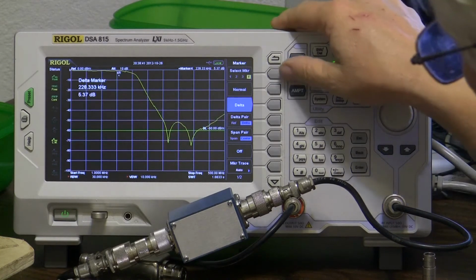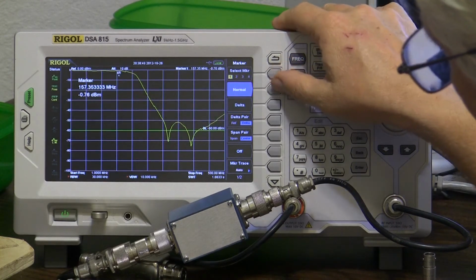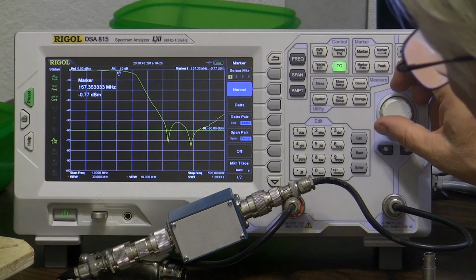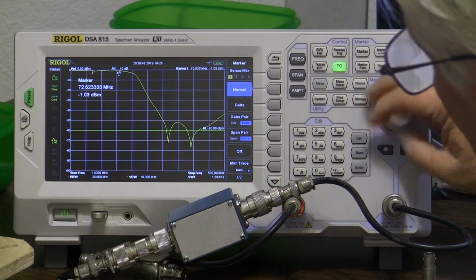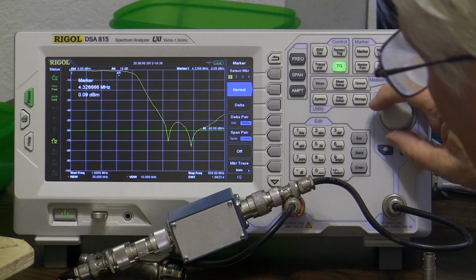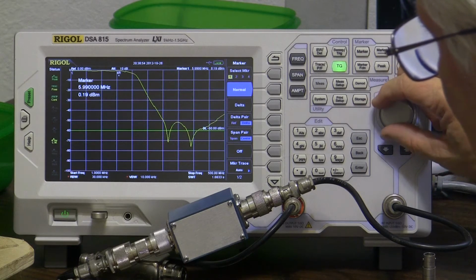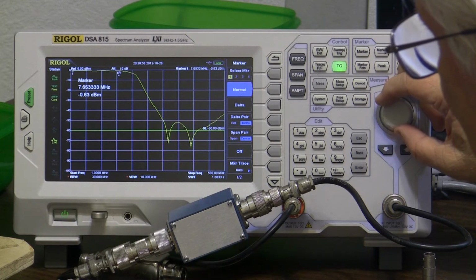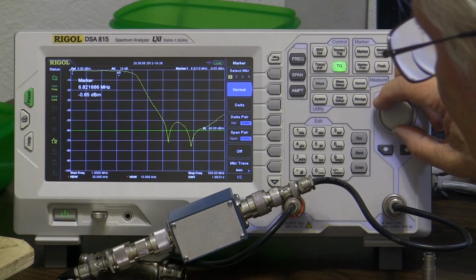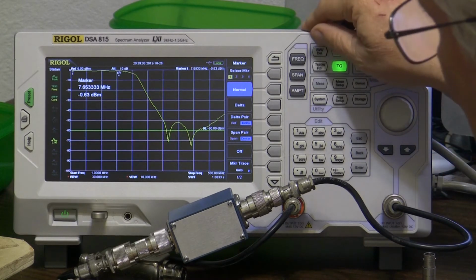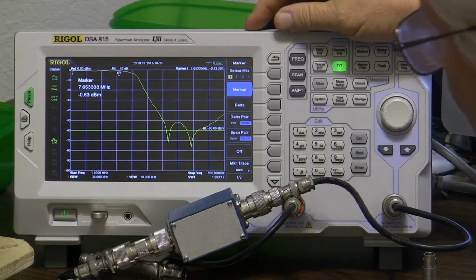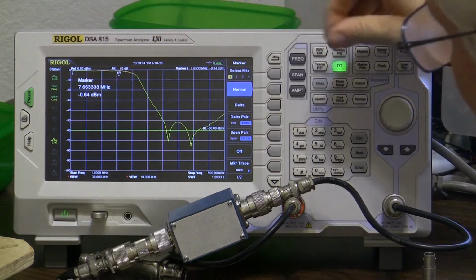So we'll hit marker. We'll hit number 1, normal. And we'll see where that marker is. And we'll go down here at the low frequency end. And down here at 1 megahertz, or let's make it 7 megahertz, which is about 40 meters in the amateur community, and it's about 0.63 dB down there.